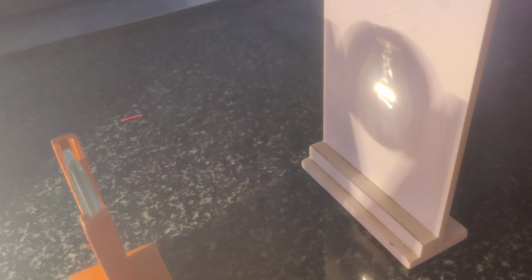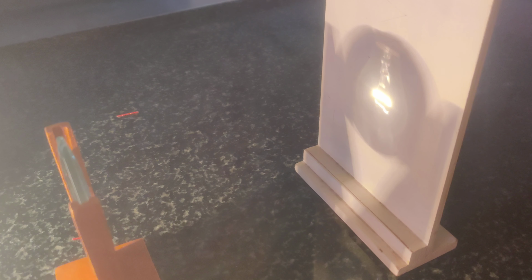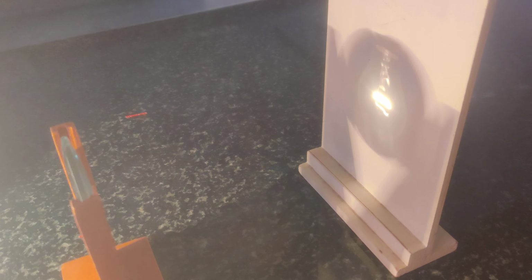I have done the experimental setup, where I have the electric bulb, lens holder and a screen. So what do we need to do? We need to move this bulb or lens. When we are moving it, see, we get a clear image of the bulb. Yes, this is the clear and sharp image.